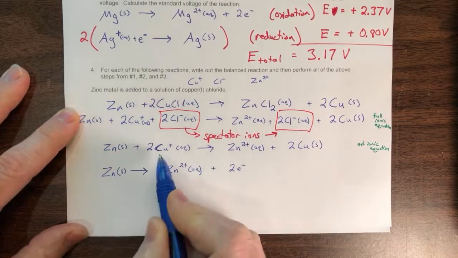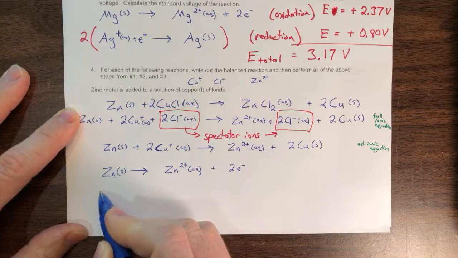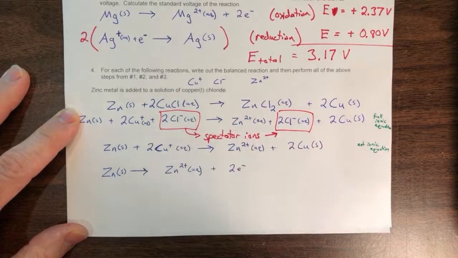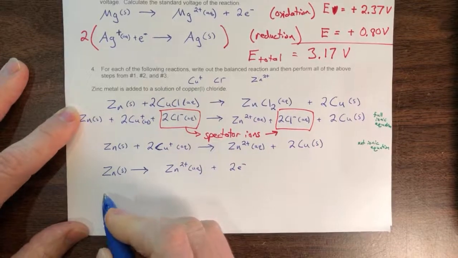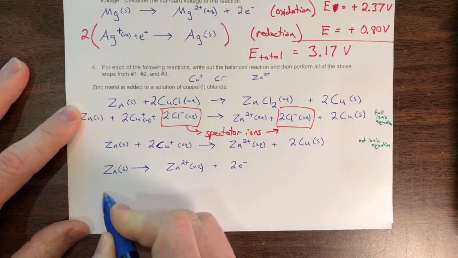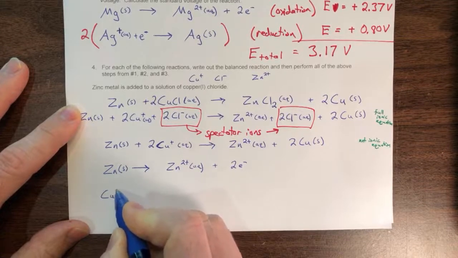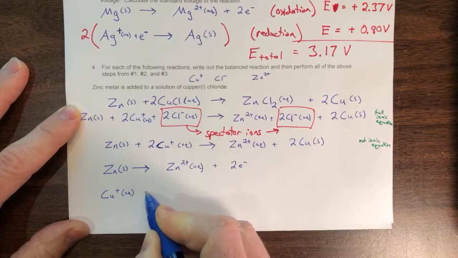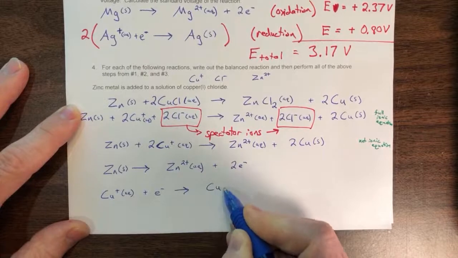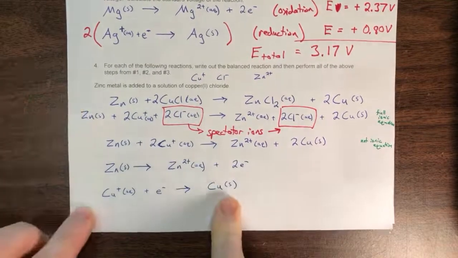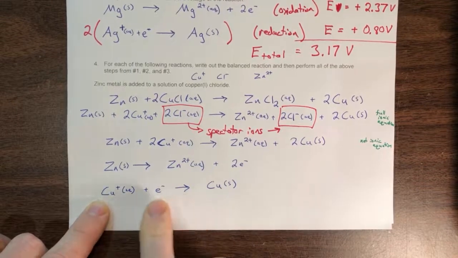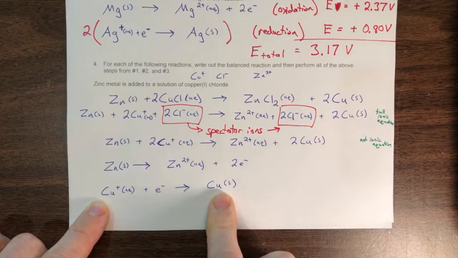And you can leave this as 2 copper plus, or you really don't need the 2 there. I don't care whether you remove it or not. That's entirely up to you. But I'm going to do what we typically do in chemistry, is we take the 2 out because it's not necessary when you do the half reaction. And that's going to look like this. So Cu+ aq plus e- goes to make CuS. So this is the other half reaction. Your copper is going to get an electron and is going to go to copper 0.